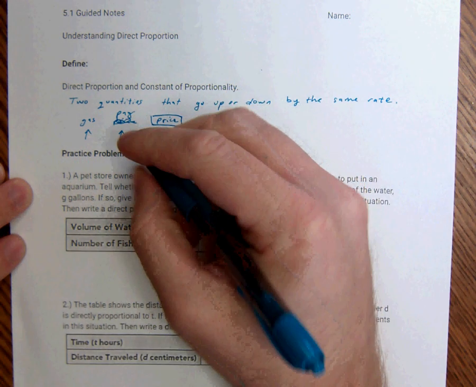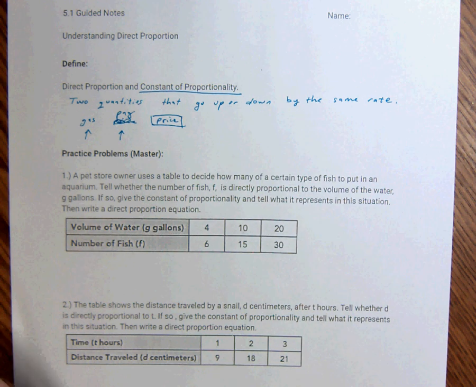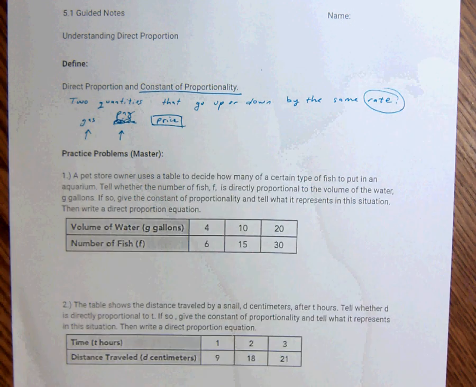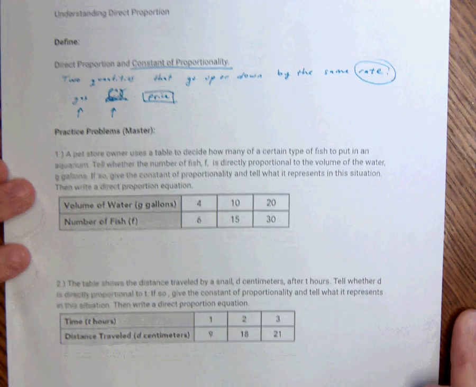That is the constant of proportionality. Whatever the factor or rate is at which those two quantities go up or down is the constant of proportionality. Now let's do a couple examples showing you a closer idea of what I mean.